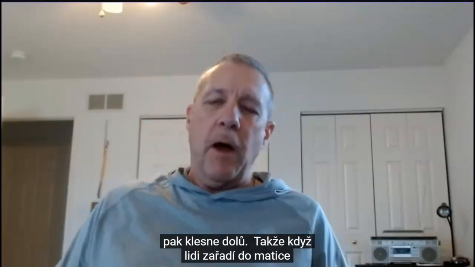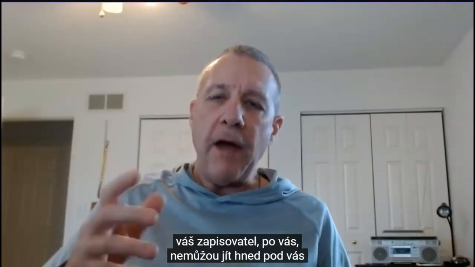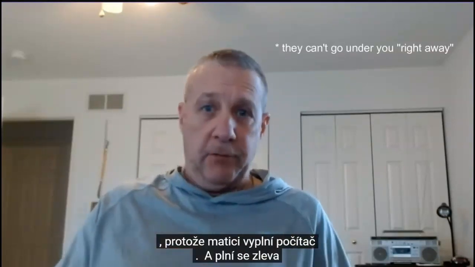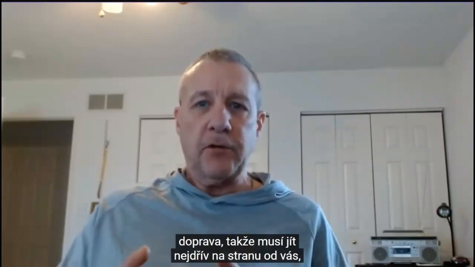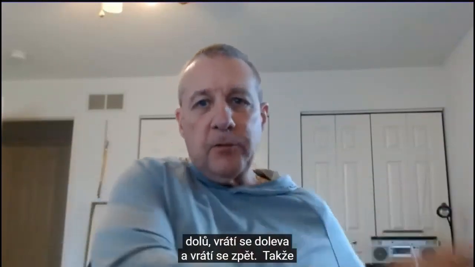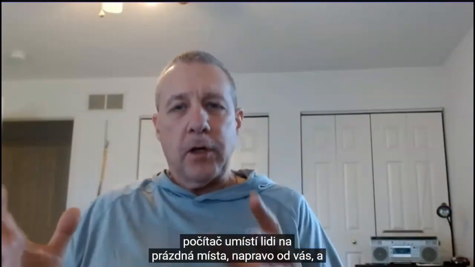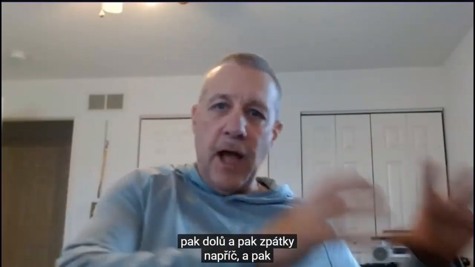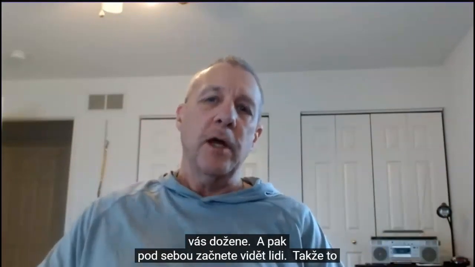So when people are put into the matrix by your enroller after you, they can't go under you because the computer fills the matrix, and it fills it left to right. So they have to go to the side of you first, to the right of you, okay? And it fills to the right, and then it drops down, it goes back to the left, and it comes back across. So you have to wait for that process. You have to wait for the computer to put the people in the empty spots to your right, and then down, and then back across, and then it'll catch up to you. And then you'll start to see people under you.